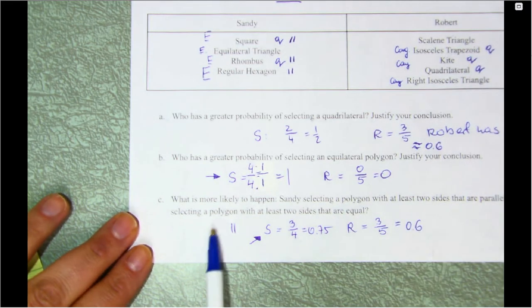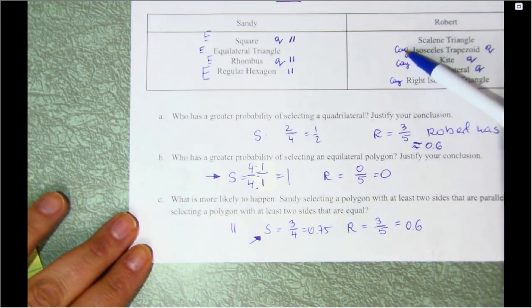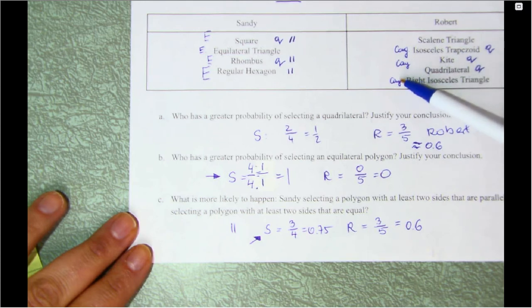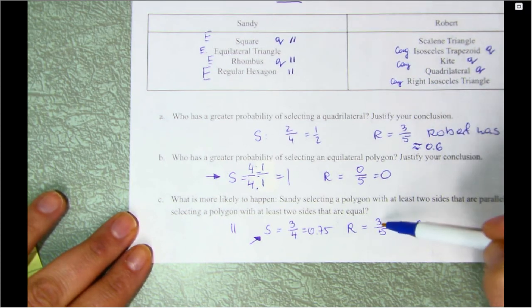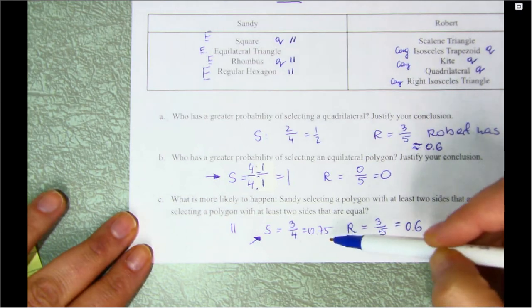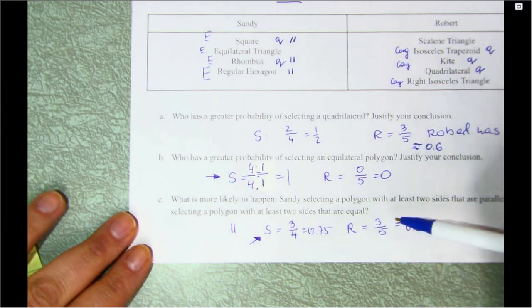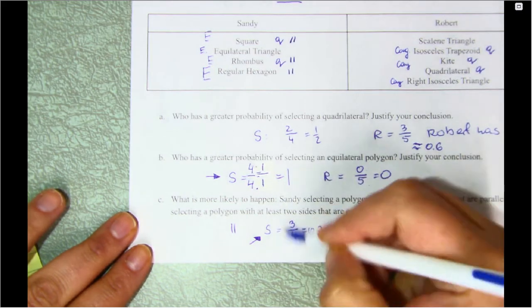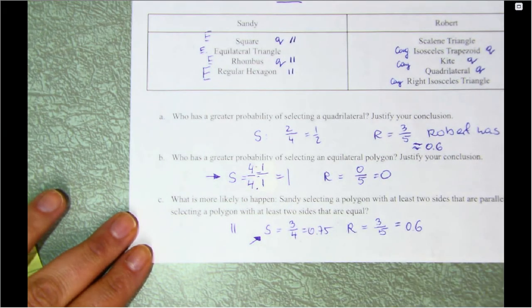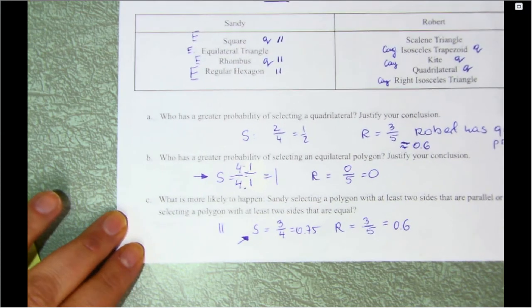Robert has a different one. Robert wants 2 sides equal. So 2 sides equal means isosceles, like 2 congruent sides. Kite has 2 congruent sides, and right isosceles triangle also has two congruent sides. So his probability is 3 over 5, which is 0.6. So 3 over 4 is 0.75, 3 over 5 is 0.6. Sandy has a greater probability of picking the shapes that she needed to pick. Okay, that was homework 4, guys.